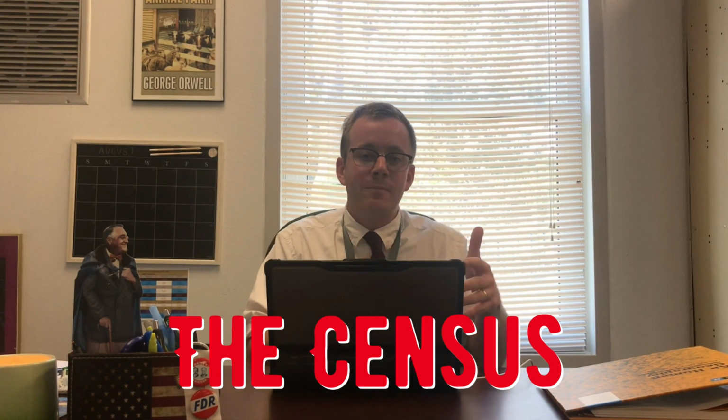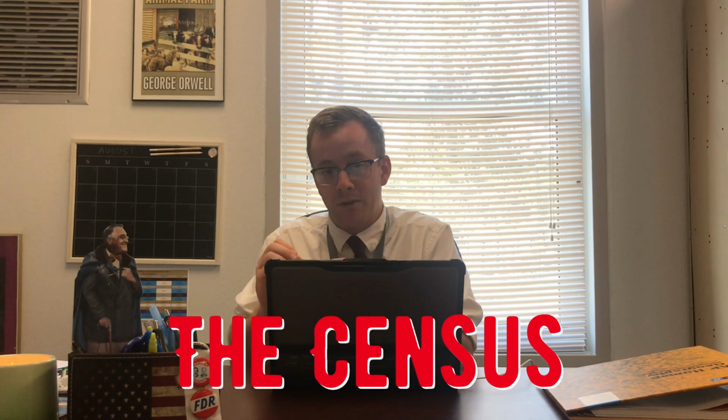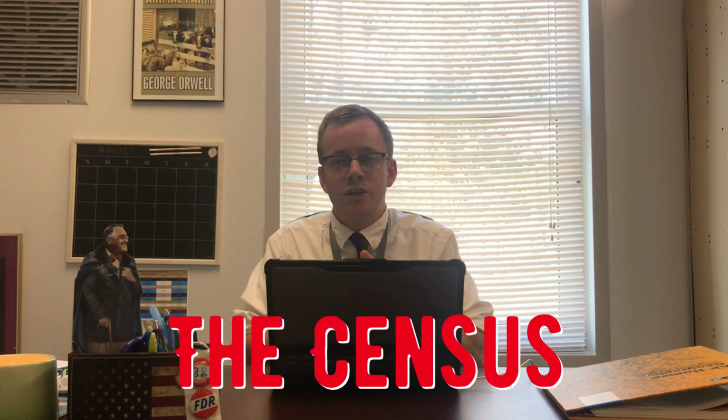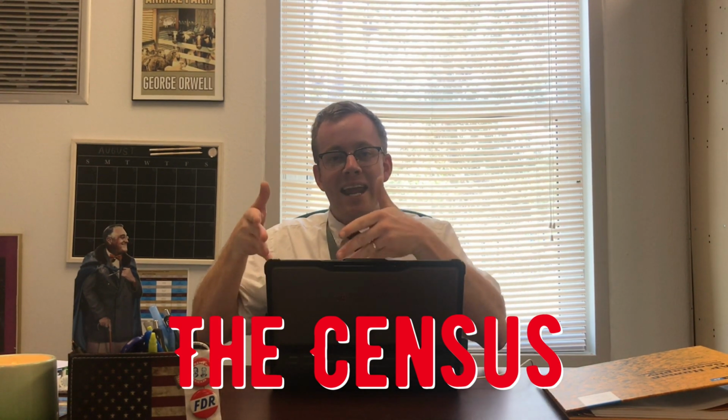If a place has a big population, they're going to get more representation in the government. If a place has small population, they're going to get less. And they're going to use that information, the government will, to determine what sort of needs that area has.